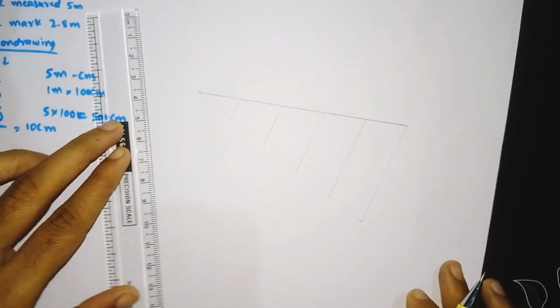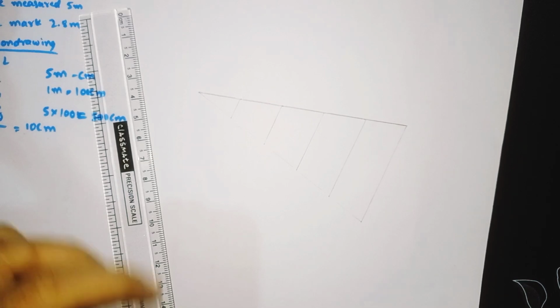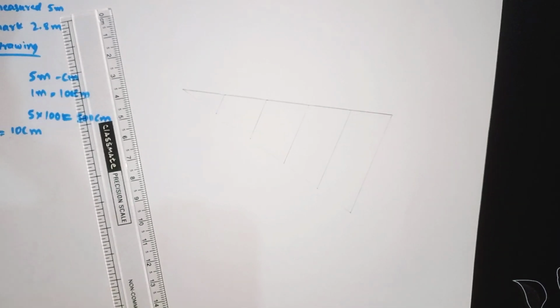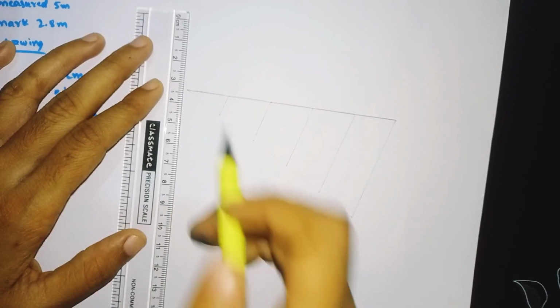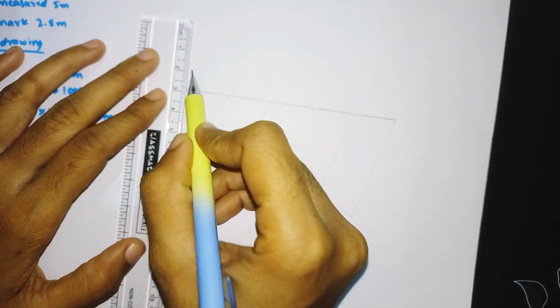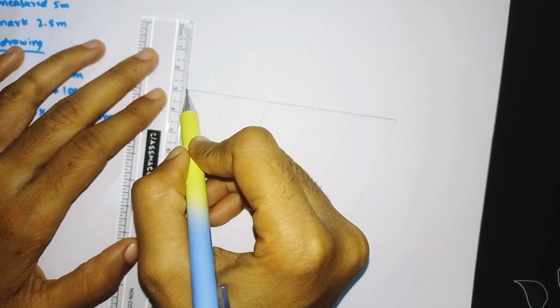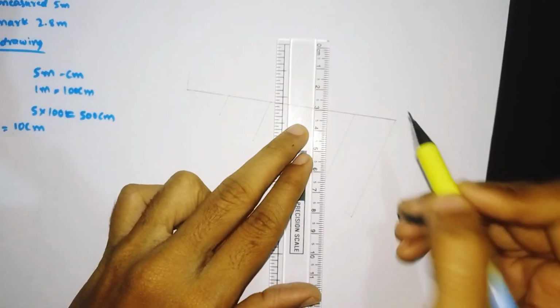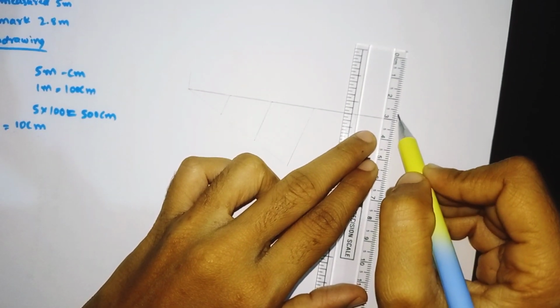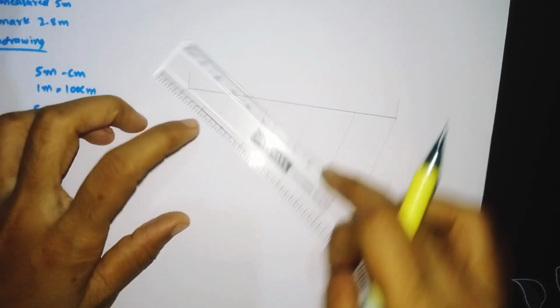So we have to draw like this. So you can see here. So now next I will draw from here, this point, a 1 centimeter line. This side also a 1 centimeter line. It should be straight. And now join this one.